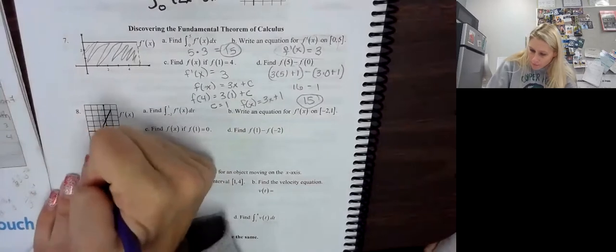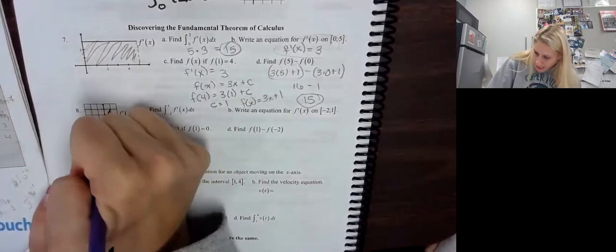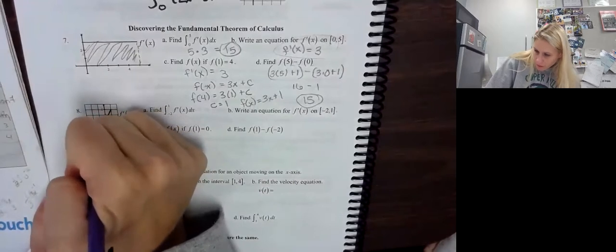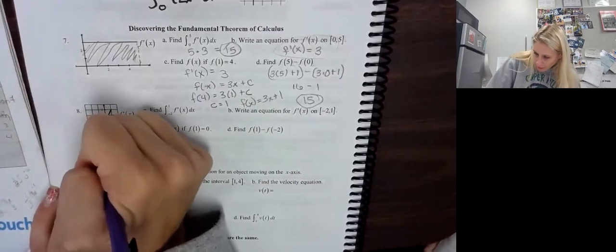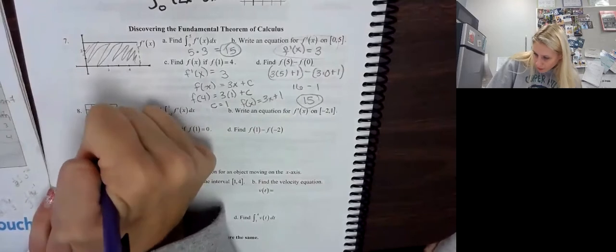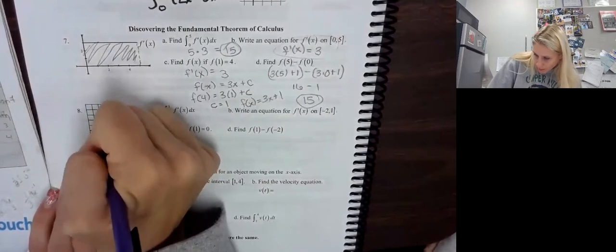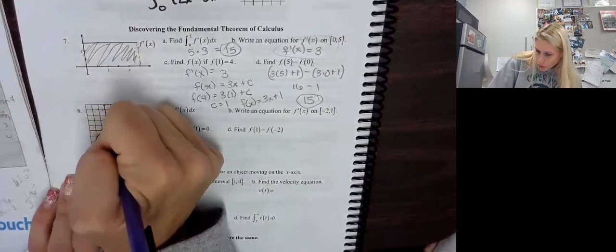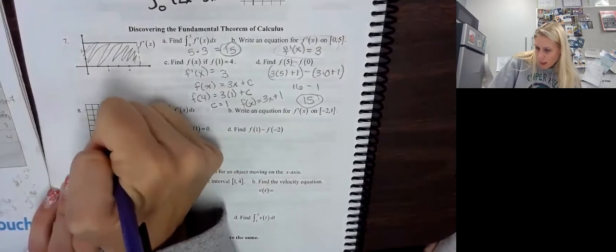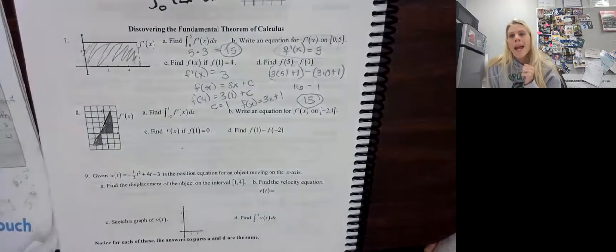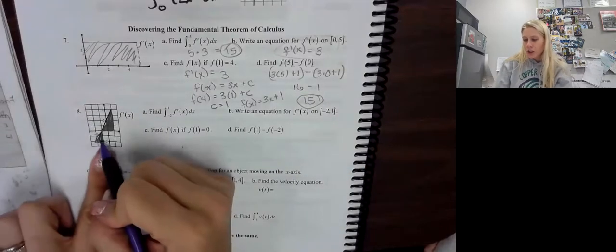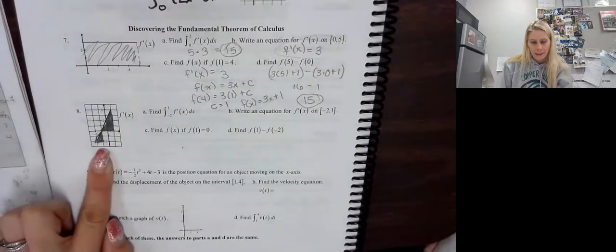Here we have it reaching the x-axis right here. So there's a small triangle right here, and then we have another one right here. When we talk about area under the curve, it's only to the x-axis. I made that mistake on purpose before because I don't want you just to take the whole thing.